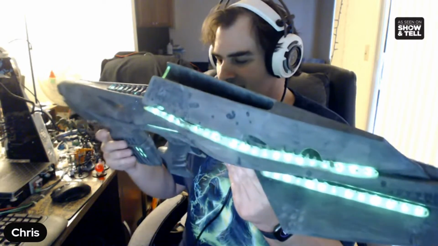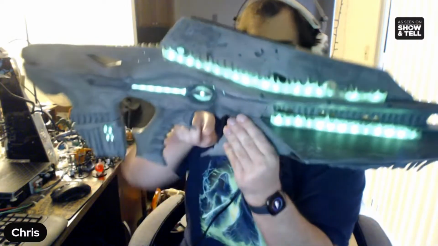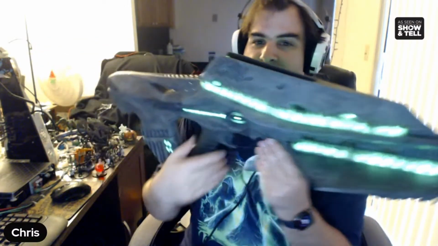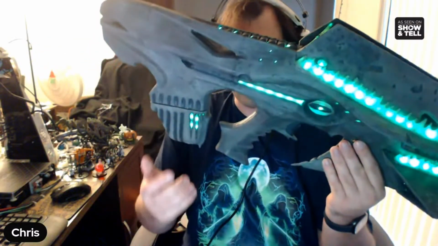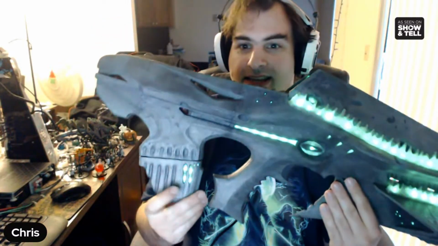and if all it did was light up, this would be a very short video. But I loaded this with a bunch of features. All right, what does it do? The trigger actually works. So it makes a firing sound when I pull it.